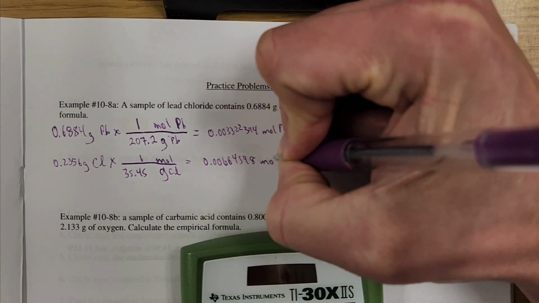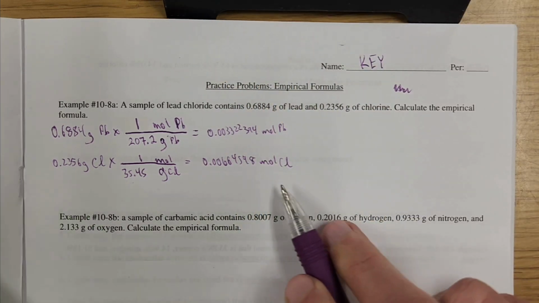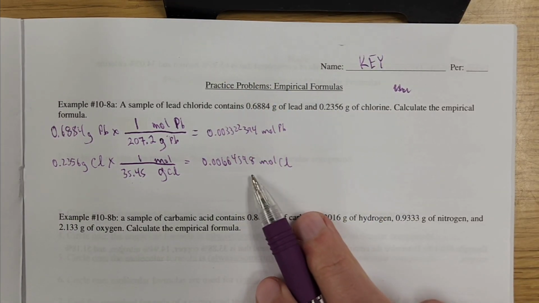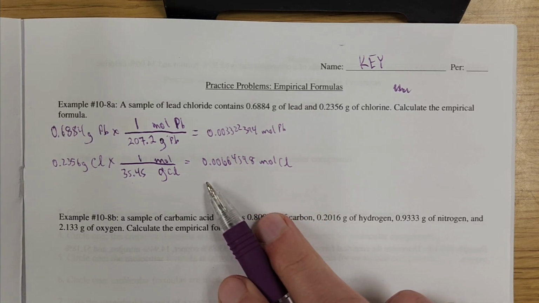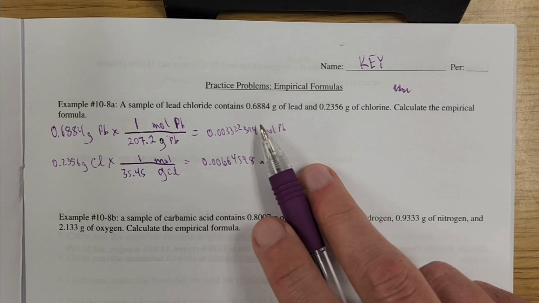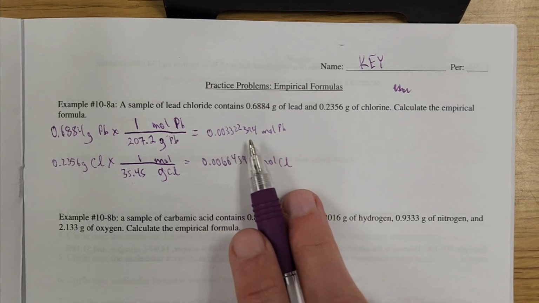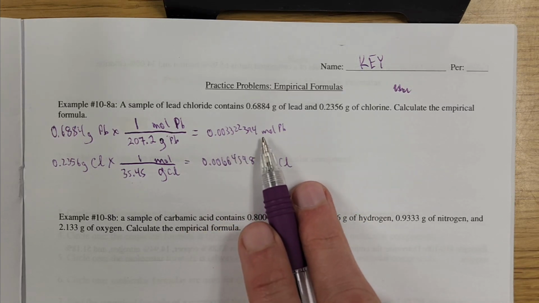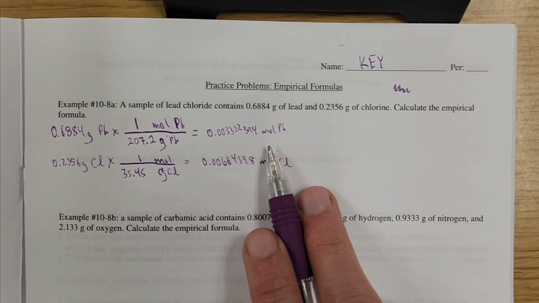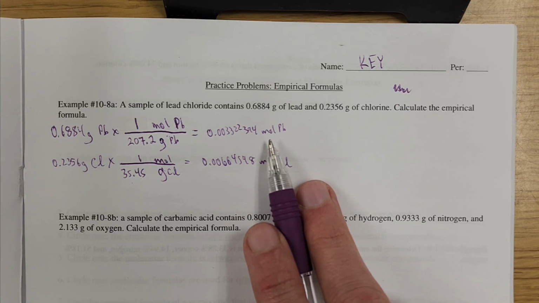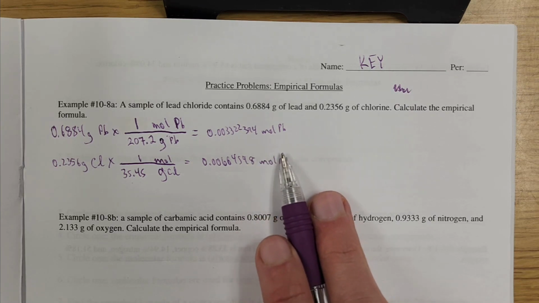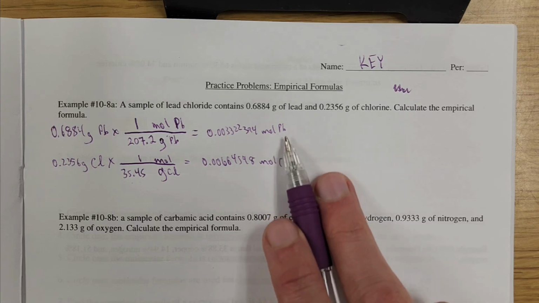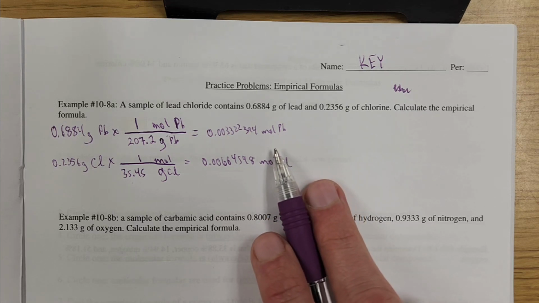I'll do the math, giving 0.0066459 moles of chlorine. You'll notice I've made no attempt to round these because they're not the final answer. That's why I haven't bothered with scientific notation either. Now I have the number of moles of each. Remember that number of moles tells you how many atoms, which is good. We're getting closer to our formula, which is the ratio of how many of these to how many, with relation to each other.